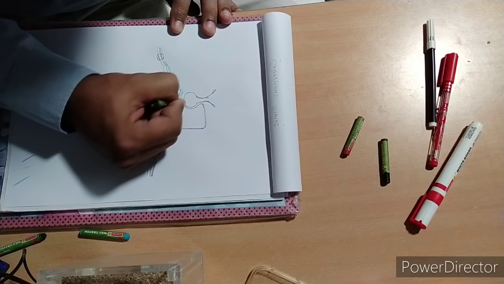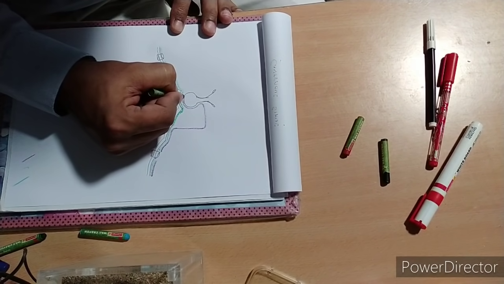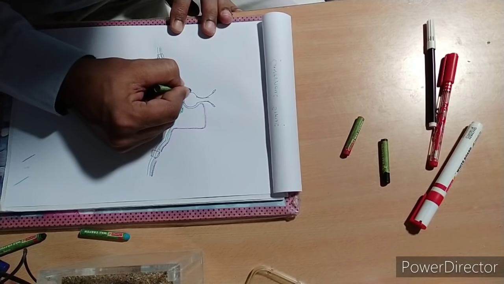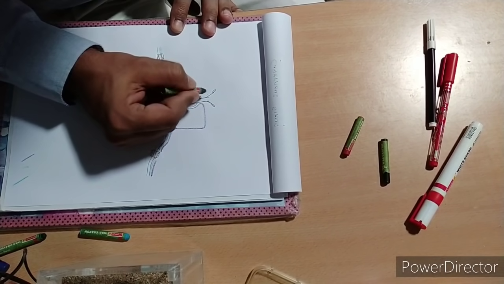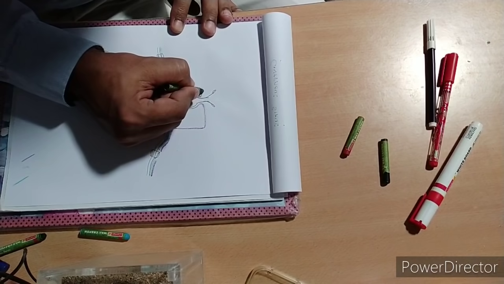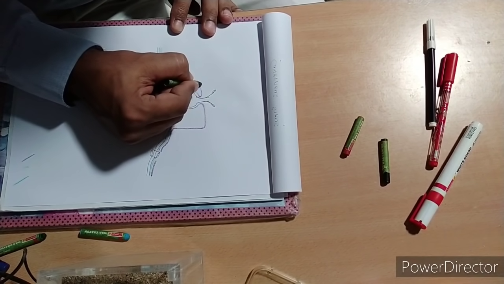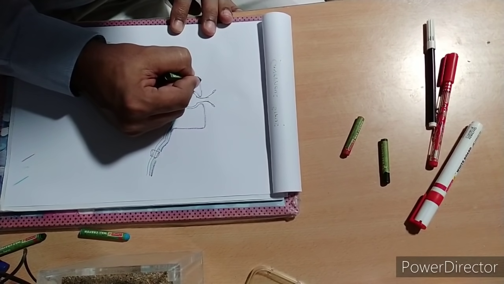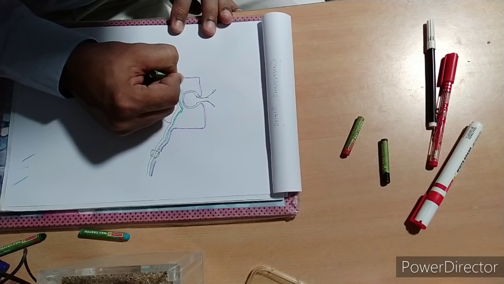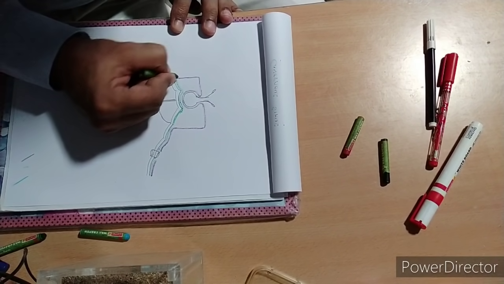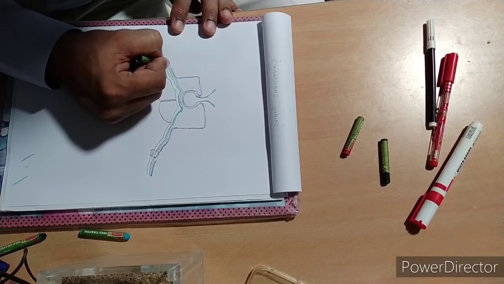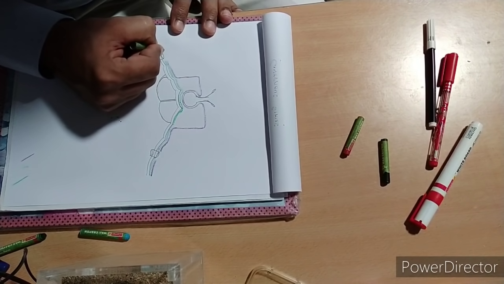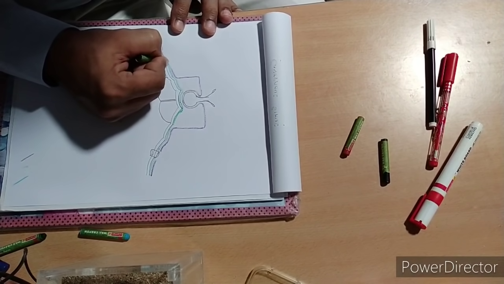It passes in the floor of the pituitary fossa, then reaches the opposite side, and then it returns from the roof of the sinus and again descends towards the floor and continues with the dural sheath, the endosteal layer.